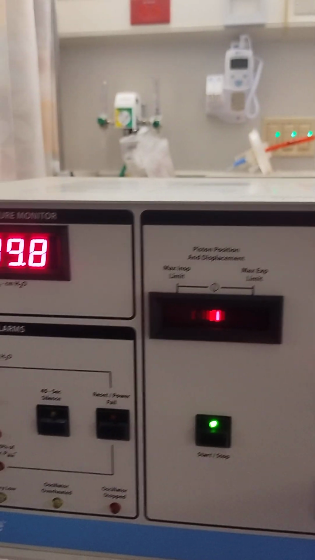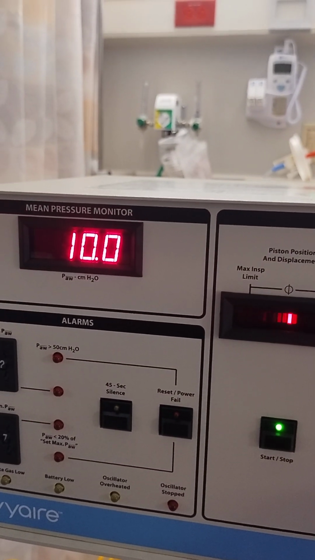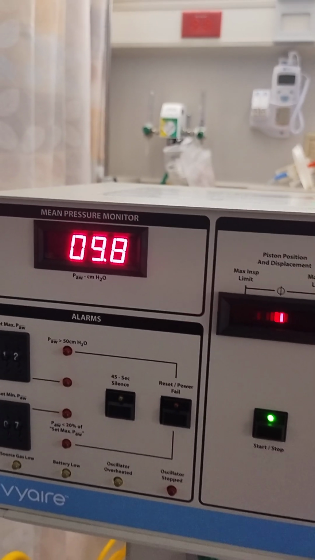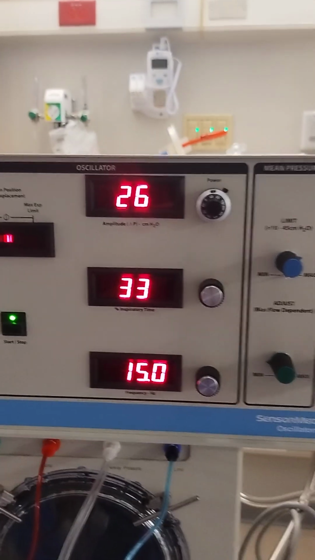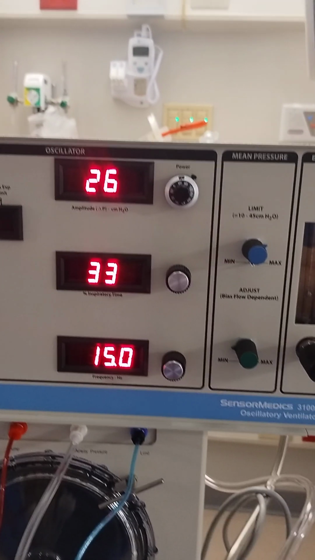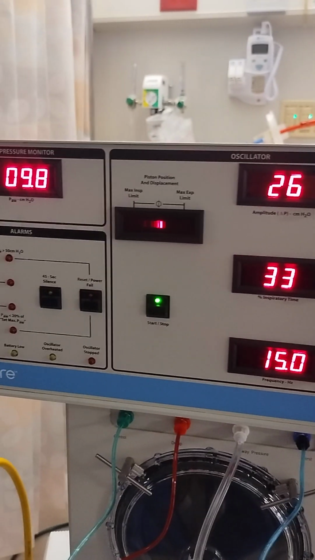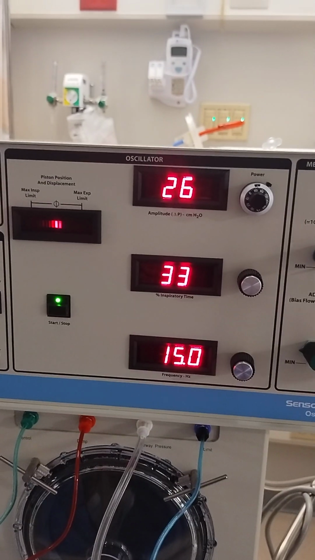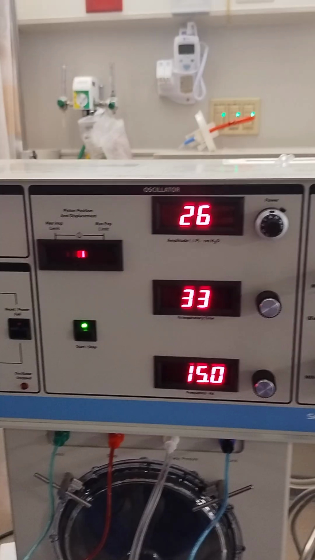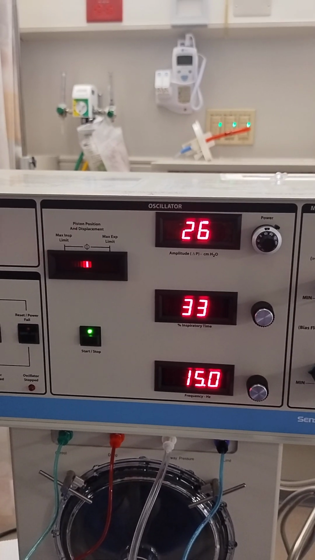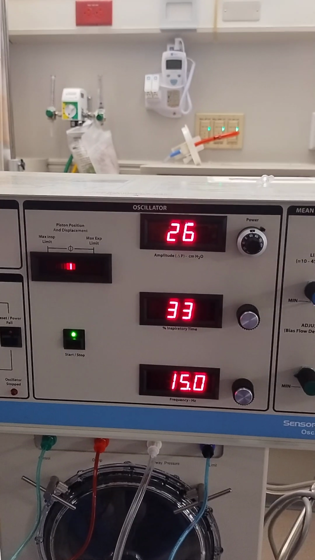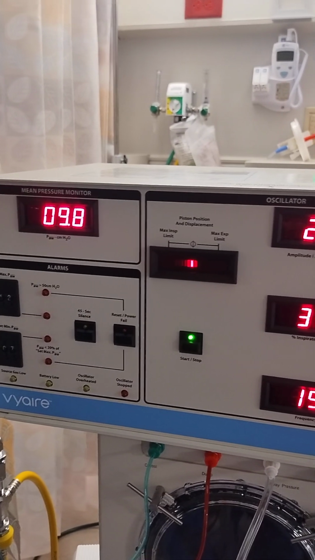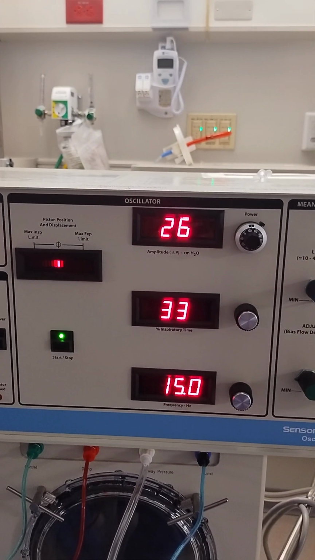And we can make any minute adjustments to our settings so that we maintain the appropriate mean airway pressure for the baby. Now, during the course of their ventilation with the oscillator, if you do need to make adjustments, it's important to make sure that you have provider orders for the appropriate settings that they would like the baby to be placed on. And if you do need to alter the settings, you can change them from here.